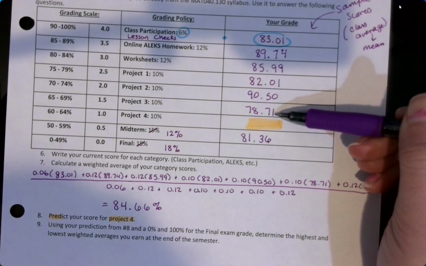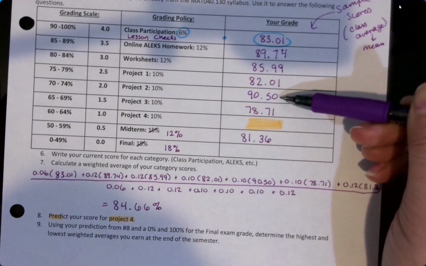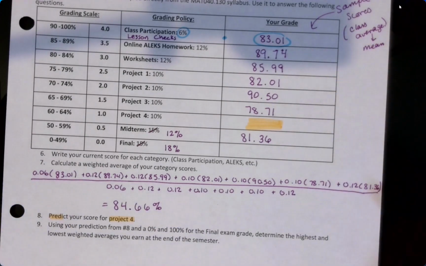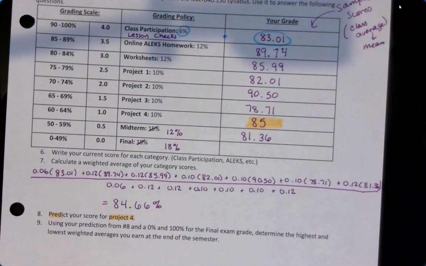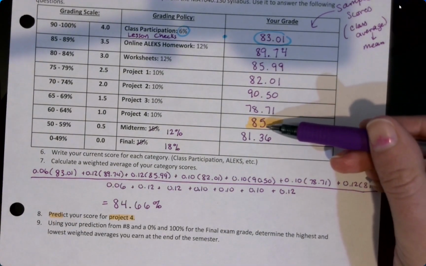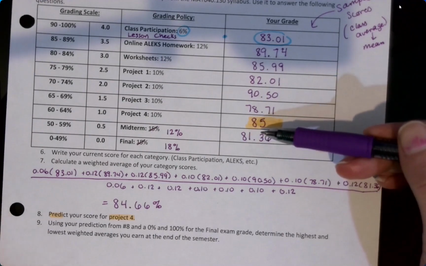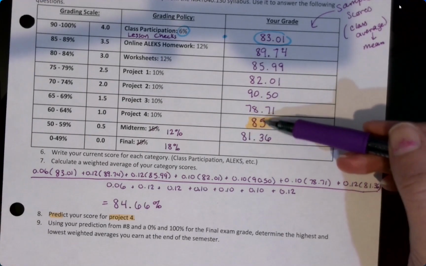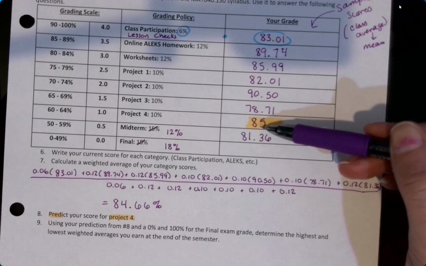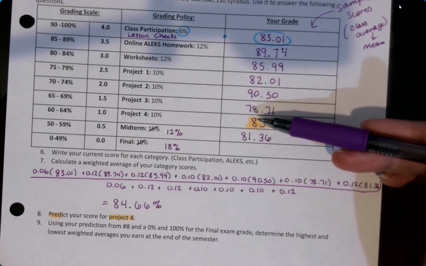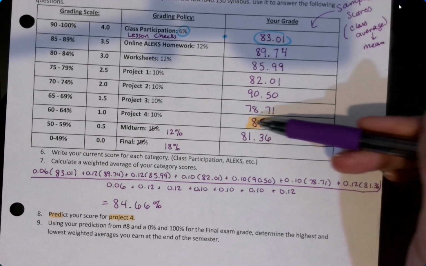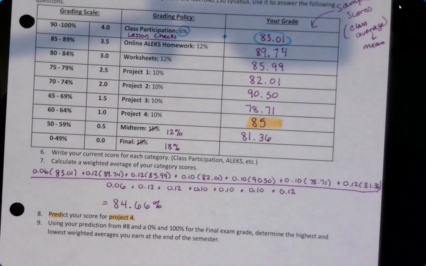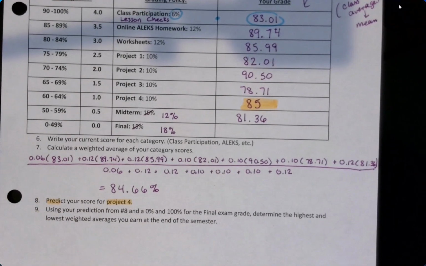Then we're going to use that prediction from our question number 8 here for Project 4. We're going to use that prediction with both scores of 0% and 100% in the final to determine the highest and lowest possible grades we could get towards the end of the semester. So I'm going to do my lowest and my highest. Now, I need to do all of this again, and including now Project 4 and the final.